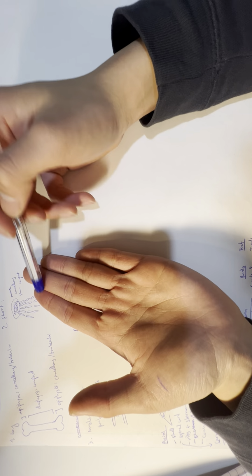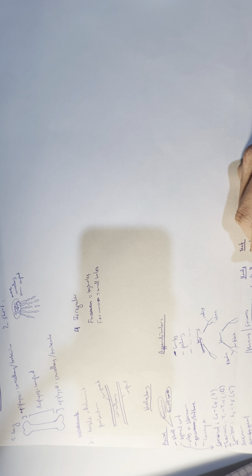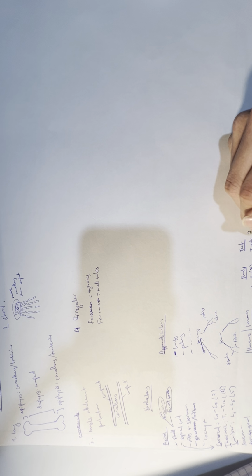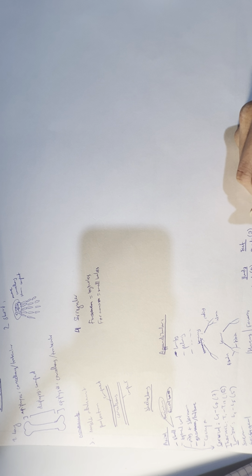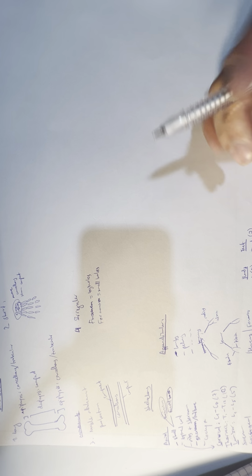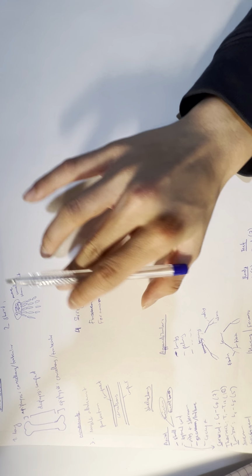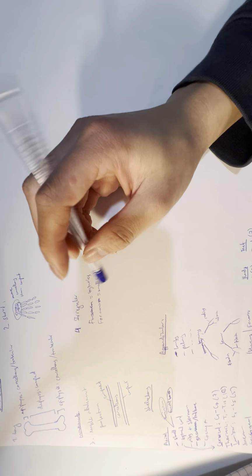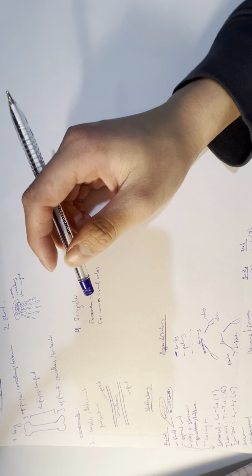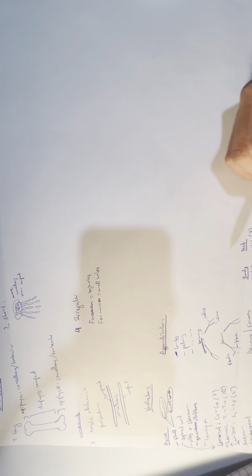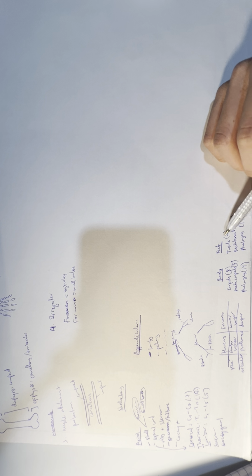For your feet, my bad, I'll put them in brackets here. There are only 7 tarsals, still 5 metatarsals, and 14 phalanges. Same thing. I'm not going to show you my feet, but how I remember it is kind of weird, because there are only 7 tarsals but 8 carpals. How I think of it is that the feet are more for stabilizing.